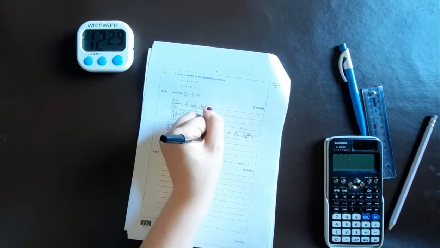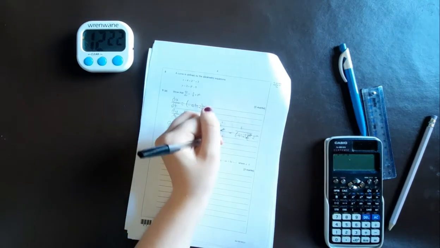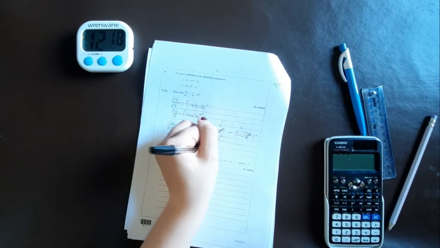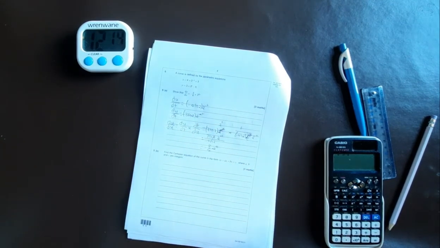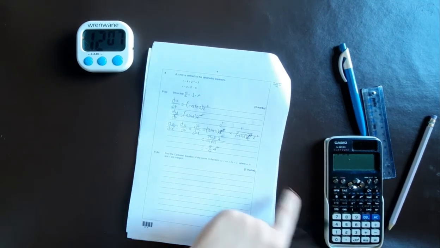So you'd end up with 3 ln 2 over, times 2 to the 2t over that. So this would be minus 3/4 times 2 to the 2t. That's correct.